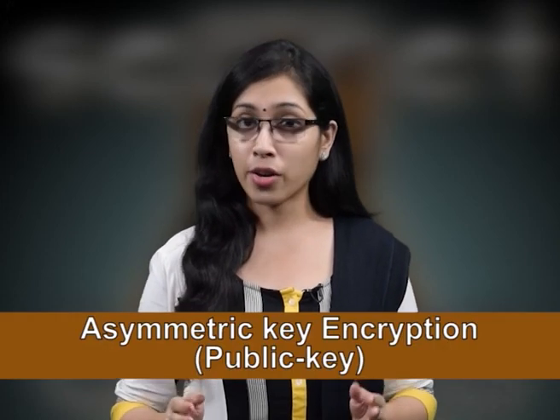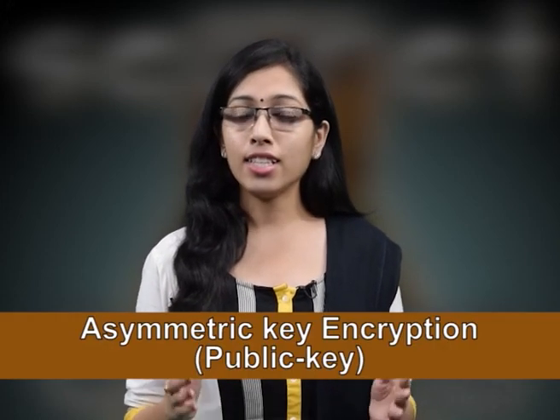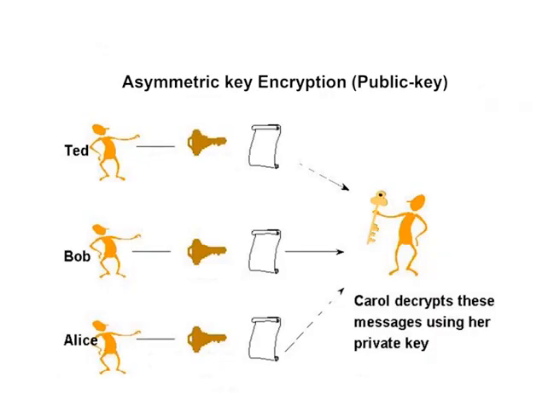Under it, first we have the asymmetric key encryption, or the public key. In the 1970s, cryptographers felt the need for a system that uses one key for encryption and another key for decryption, just to ensure that the information shared was safe. The system was known as asymmetric key encryption. In comparison to symmetric key encryption, the system had one key for encrypting and another for decrypting.